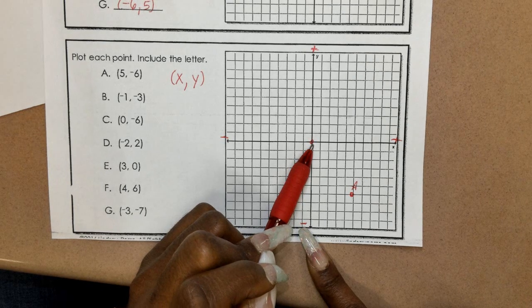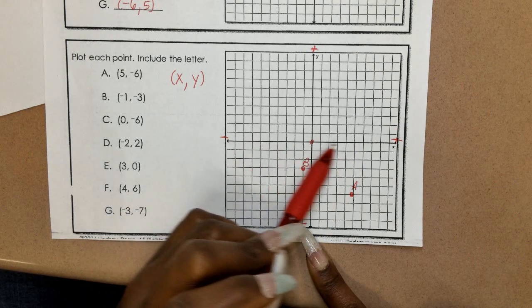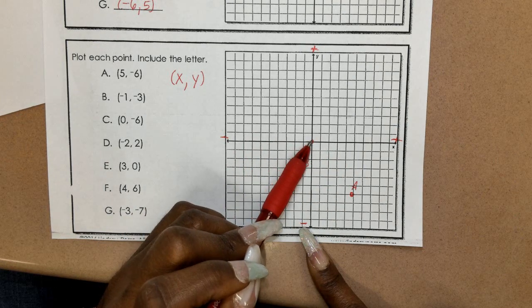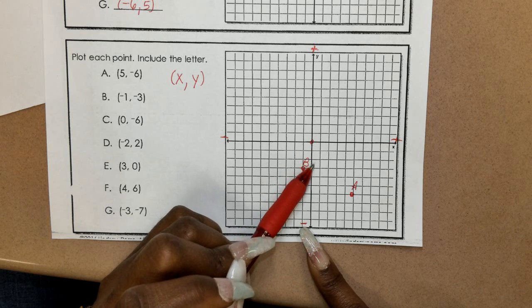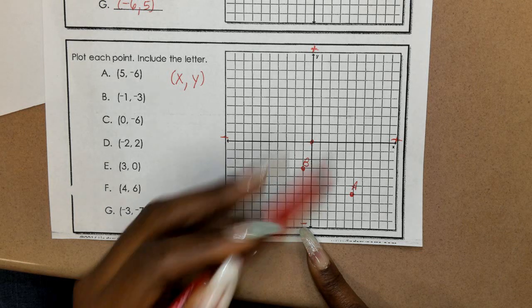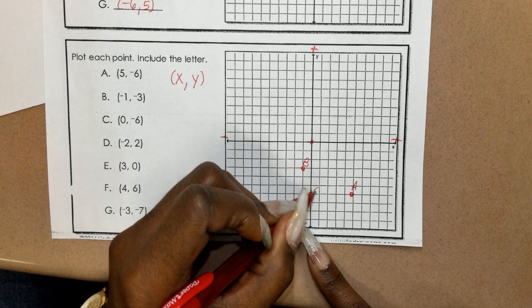Start at my origin. I don't move anything on my x-axis because it's a 0. But I do move down 6 on my y-axis. 1, 2, 3, 4, 5, 6.